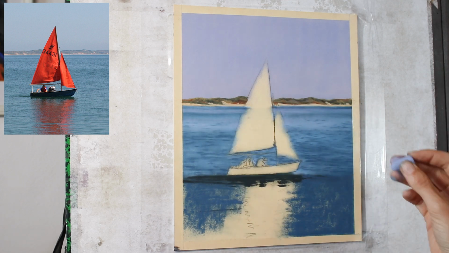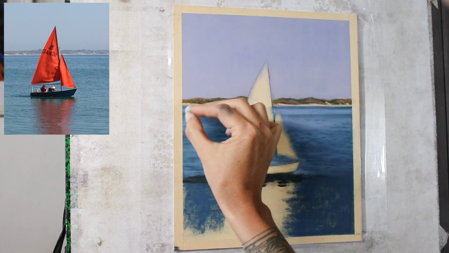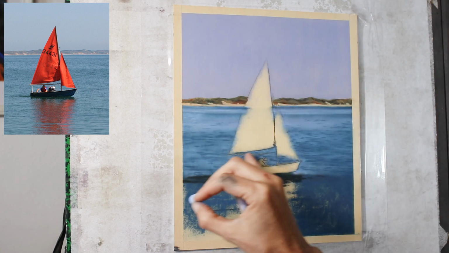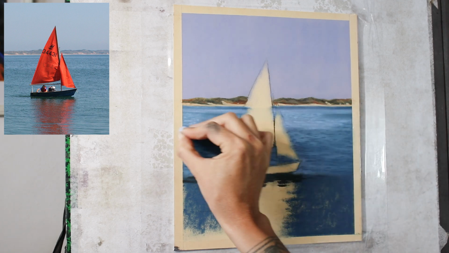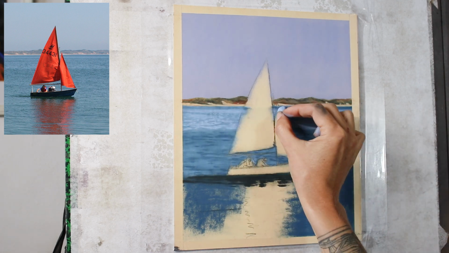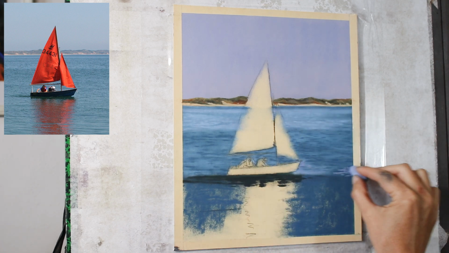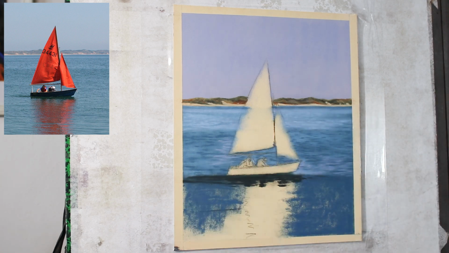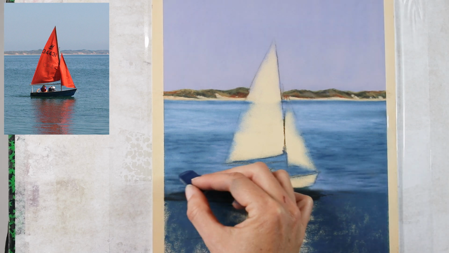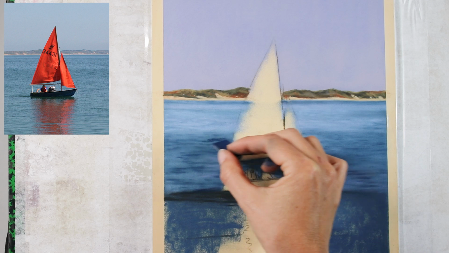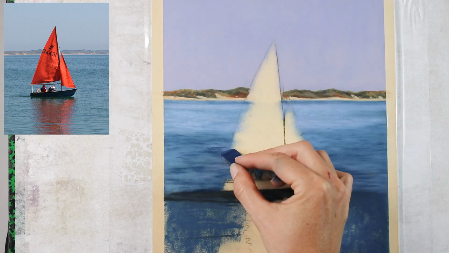So an interesting thing to do is to change your photo reference into grayscale, and I'll just do that here now so that you can see. You can really notice the tonal values of the red sails in comparison to the areas behind in the ocean. And really, in the grayscale version, it's all a bit samey. There's no real contrast between the boat and the water.